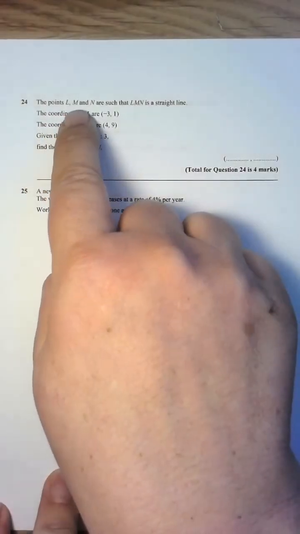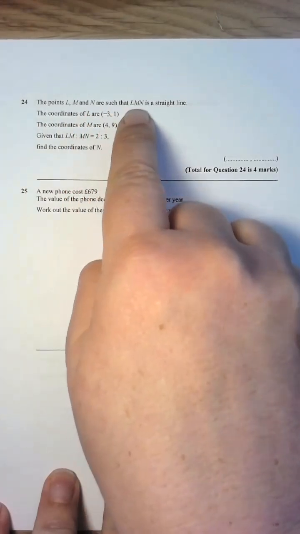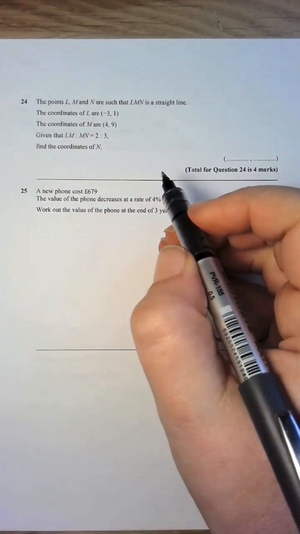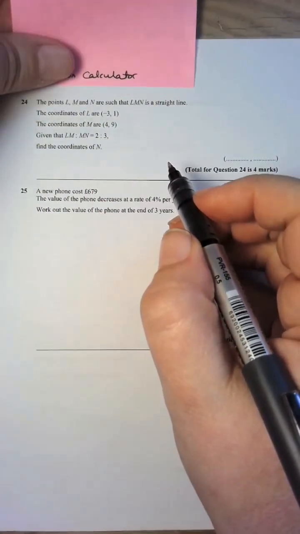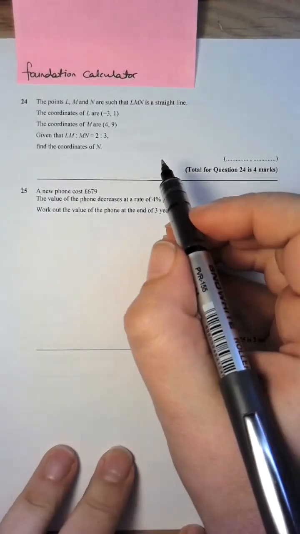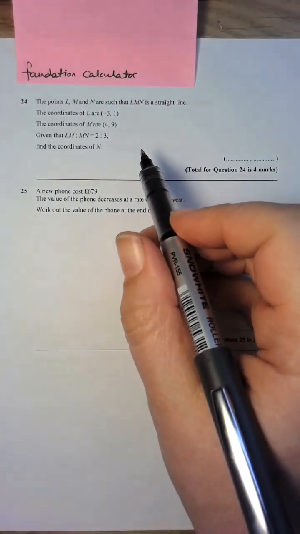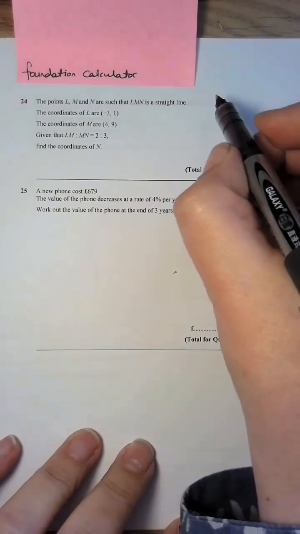The points L, M, and N are such that LMN is a straight line. I'm going to draw that. Oh, this is a calculator paper. Not that we need a calculator for this. You might like it with your negative numbers. Oh my goodness, it's got a ratio in it as well. Let's see how we do.